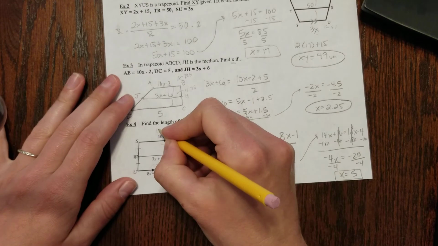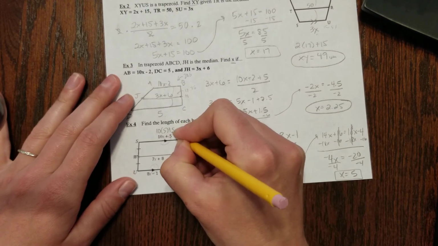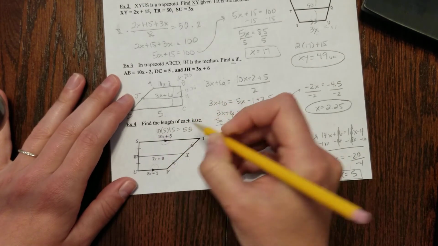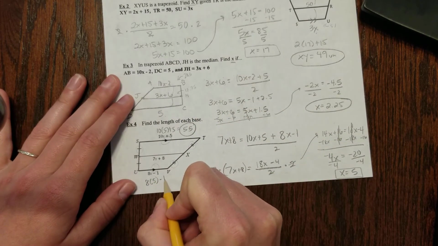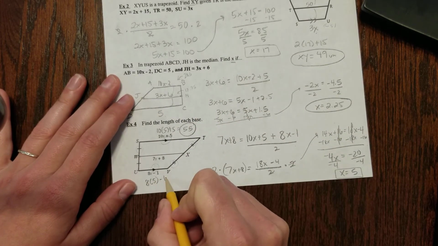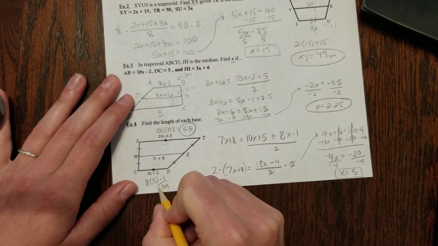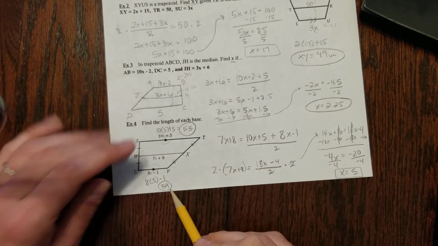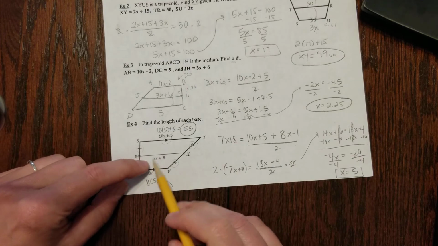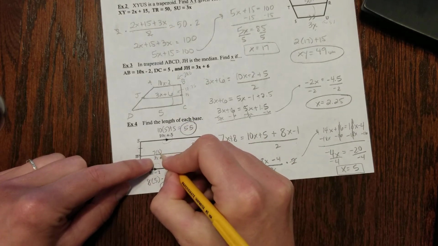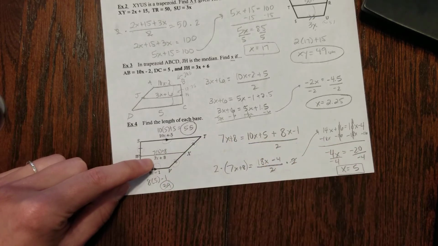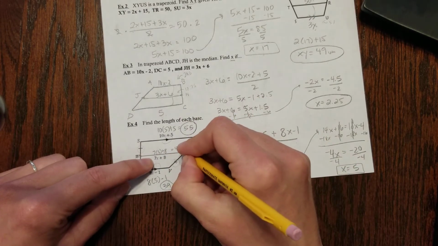So this guy is going to be 10 times 5 plus 5. So this should be 55. And this guy will be 8 times 5 minus 1. So 40 minus 1, 39. Now again, we can make sure we're right by plugging in here, and whatever we get for this median should be halfway in between. So that's going to be 7 times 5 plus 8. So that's 35 plus 8 is 43.